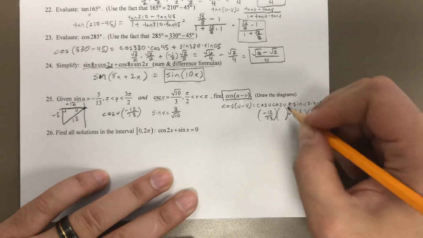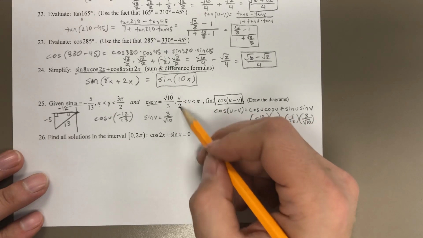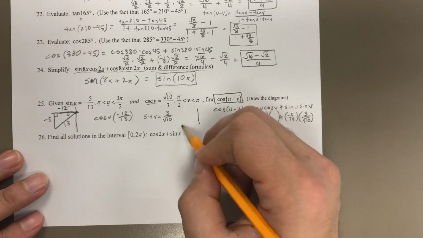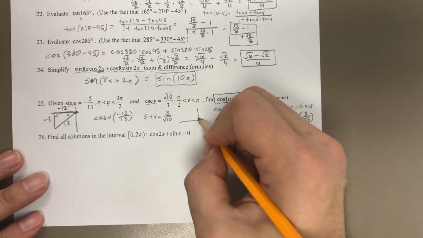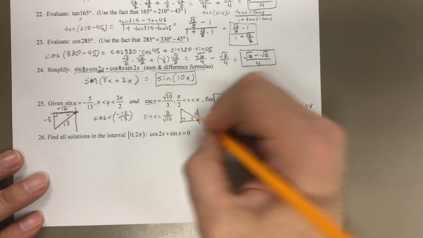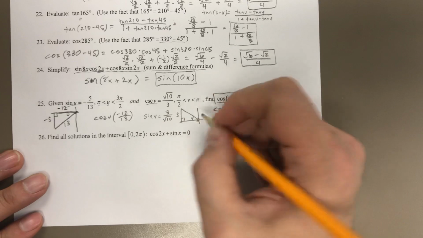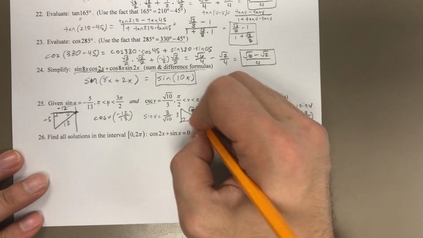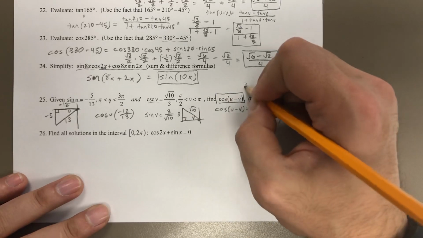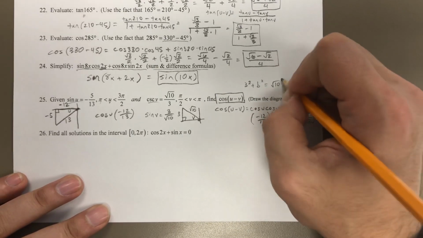Last thing I need to find is the cosine of v, and that's where I use this information. So v goes from pi halves, or 90 degrees, to pi, which is 180. So that puts it in the second quadrant. So I draw a triangle for that one as well, second quadrant. And then my angle is v right here. And then they give us the sine. So sine is 3 for the opposite side, square root of 10 for the hypotenuse. So then I probably would want to use Pythagorean Theorem here to find that missing side. So let's see, 3 squared plus my missing side squared is equal to the square root of 10 squared.